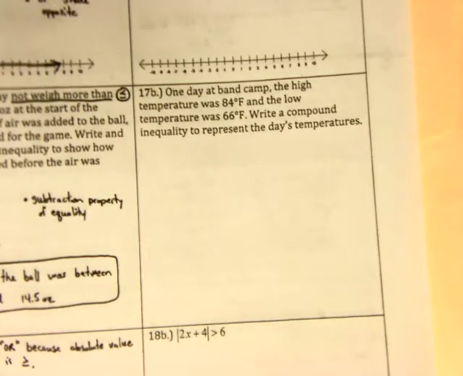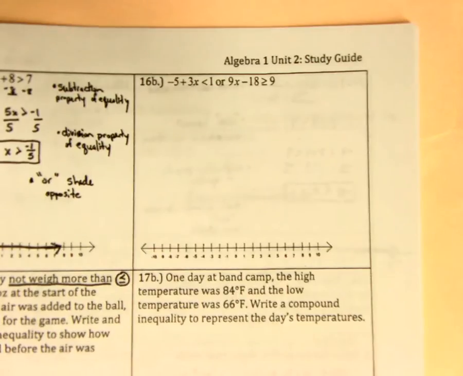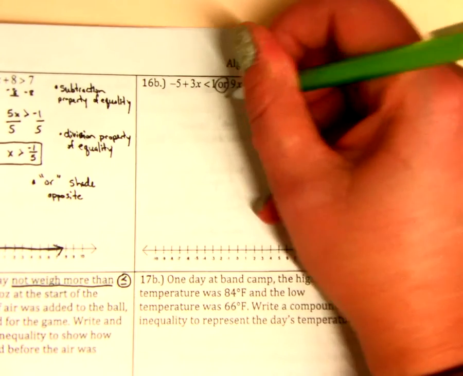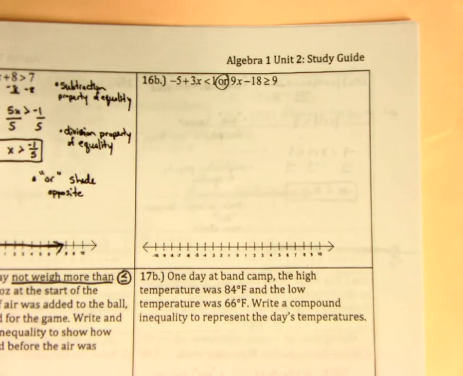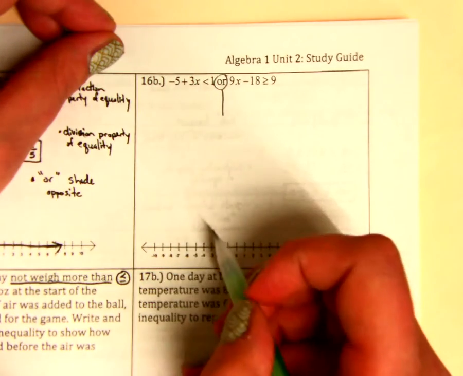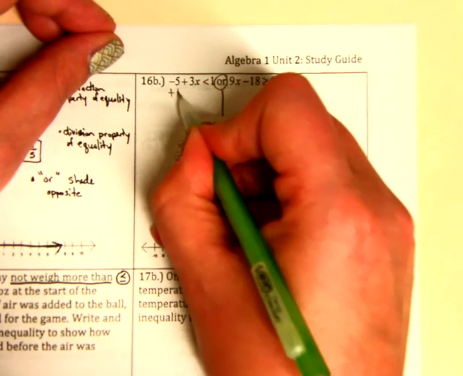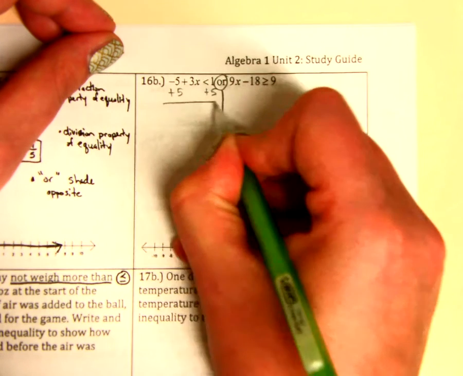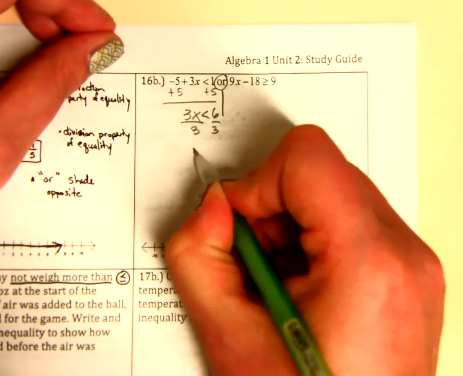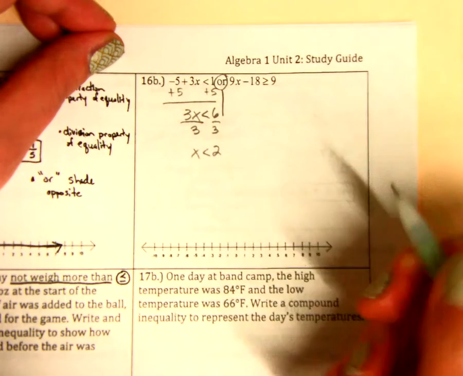Okay, almost done. 16B is, look at that, it's an or inequality because it says it. We love or inequalities because they're already split up for us. So we are going to add 5 to both sides. Look at that.